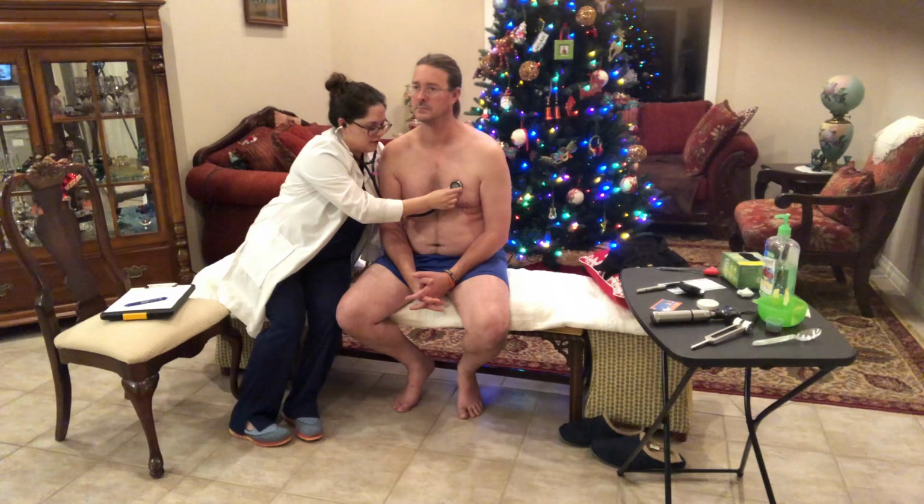And then the tricuspid is the fourth intercostal space, left sternal border, where S1 is greater than S2.